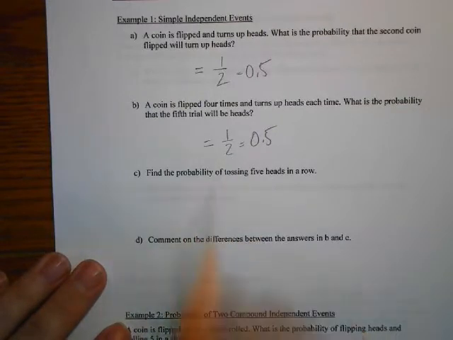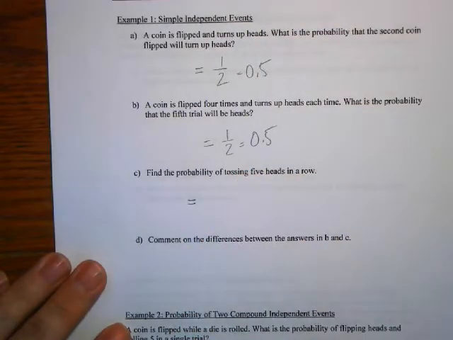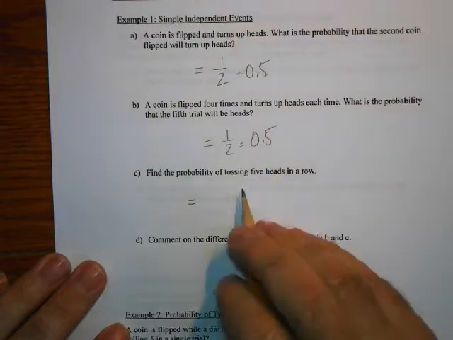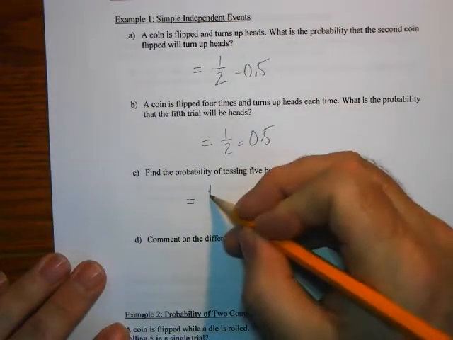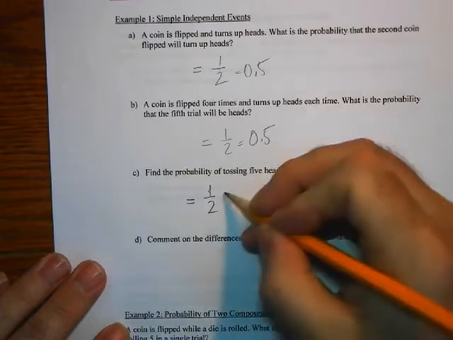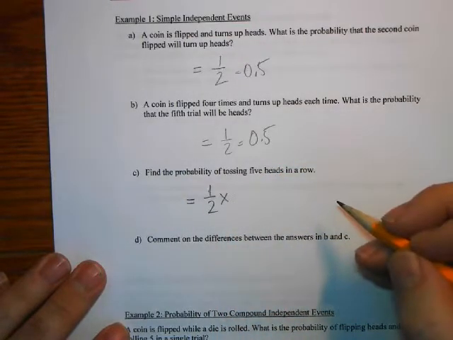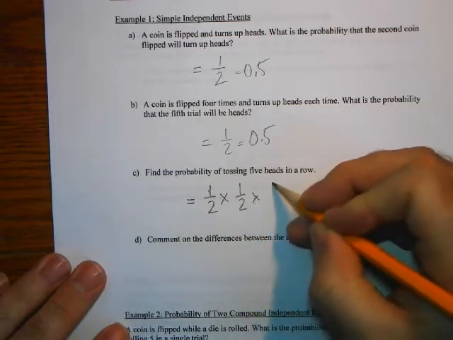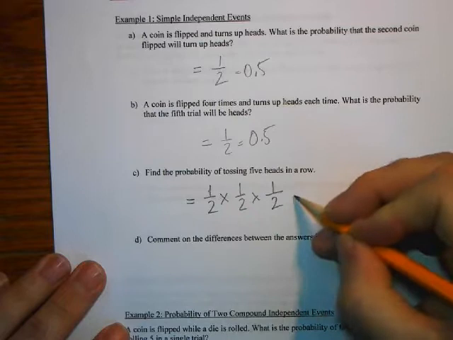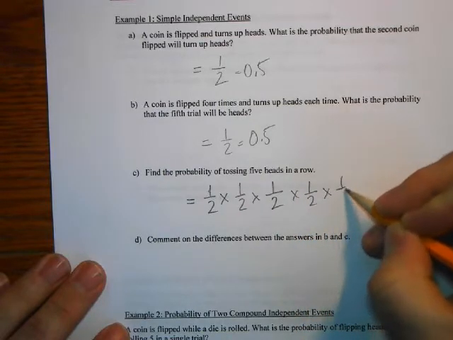All right, find the probability of tossing 5 heads in a row. This is a slightly different question. So in this case, we have to look at all 5 of the flips. Okay, so the first toss or flip, probability of getting that as a head would be 1/2, just like any other time. Then what we do is we multiply by the probability of the second flip being a head. That's also 1/2, times the probability of the third head. Right, so this just continues however many flips we do.